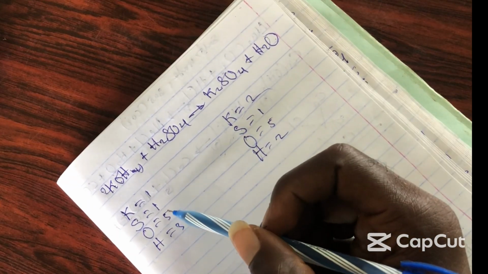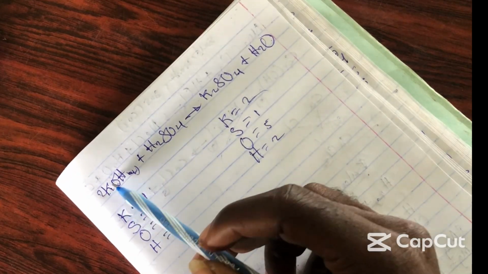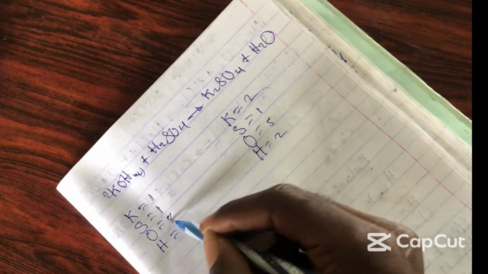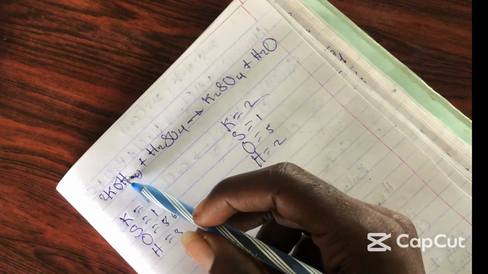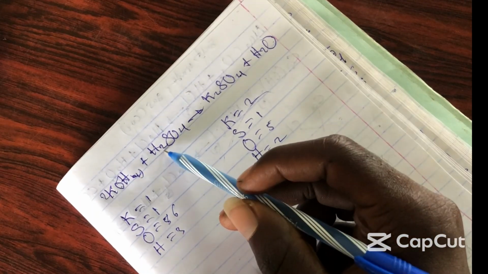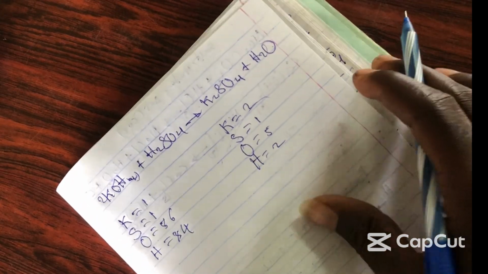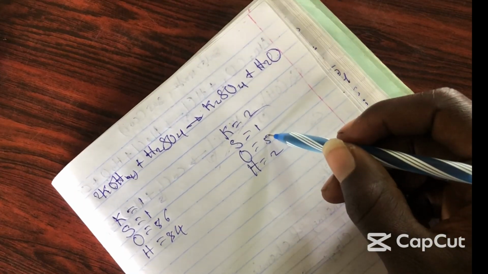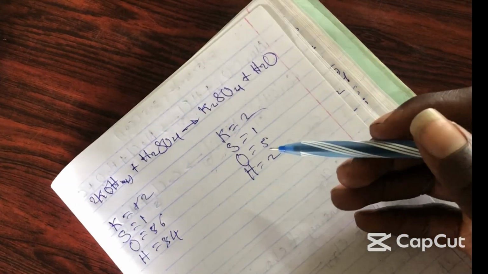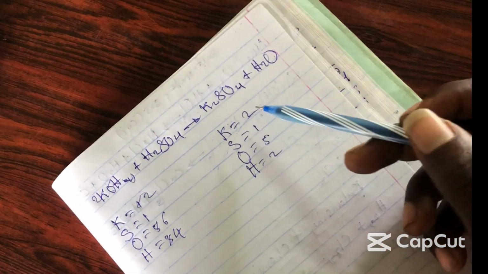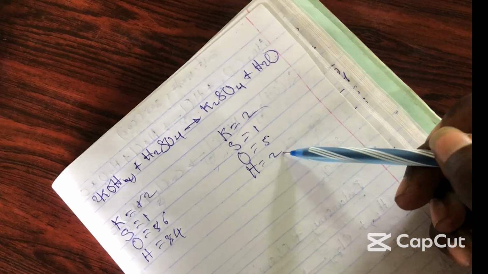which means now our oxygen is being affected. Initially, how many oxygen do you have here? 5. But now if you add this 2, 2 plus 4 is 6. Our oxygen is being affected. Now hydrogen here, how many hydrogen do you have here? You have 2 hydrogen here plus these 2, make it 4. So which means now our oxygen is not balanced, but potassium is balanced, isn't it? So let's see now. Potassium is balanced, sulfur balanced, oxygen not balanced, hydrogen not balanced.